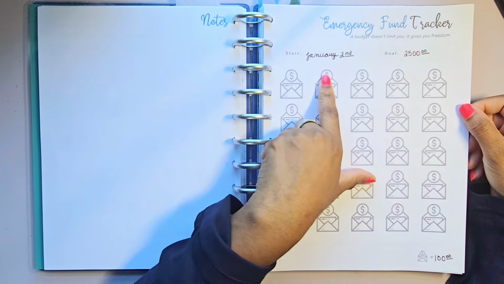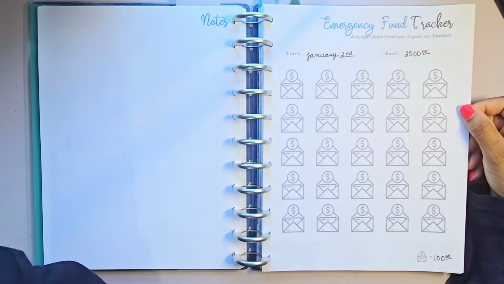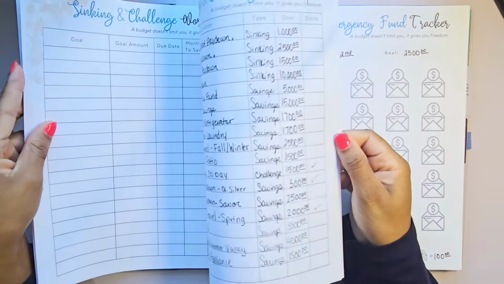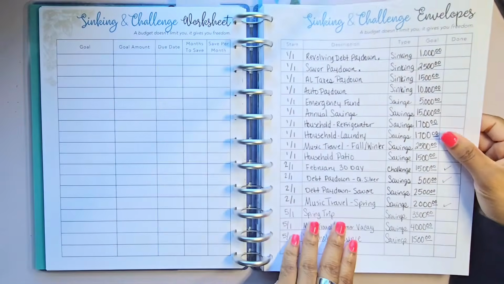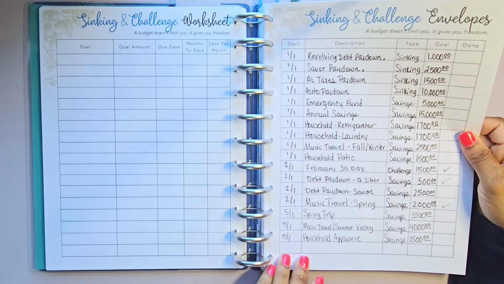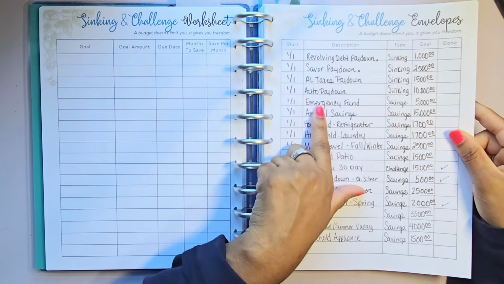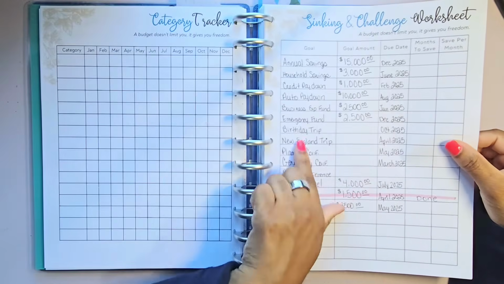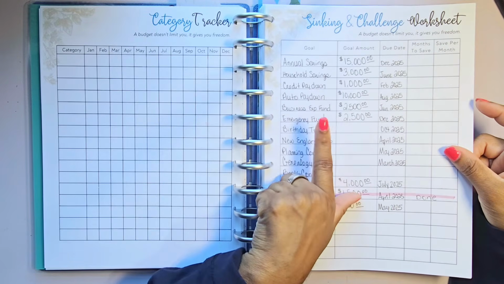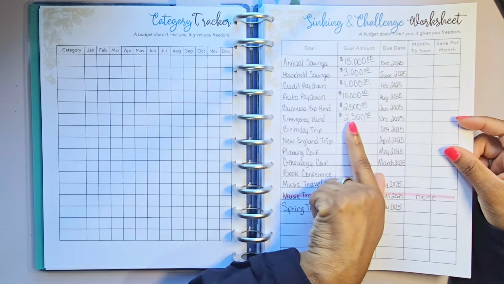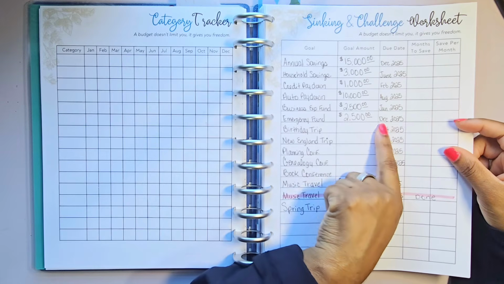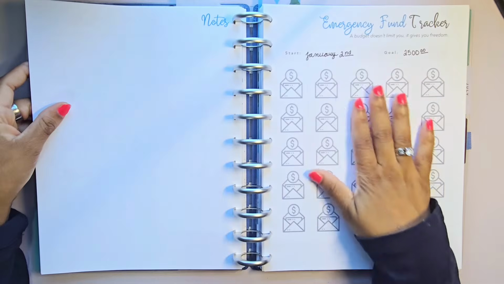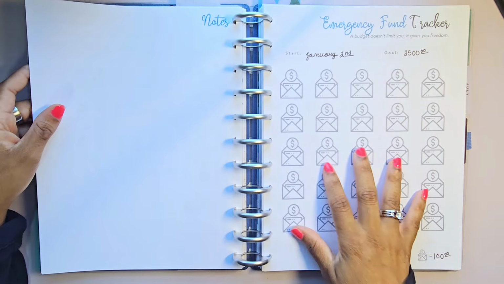But this corresponds to one of my challenge envelopes, right? So if I go back to that sheet, I should have something in here, hopefully, that says emergency fund. So I have emergency fund. My goal amount is $2,500. The due date is December 2025. So I started an emergency fund tracker. This is the visual representation.